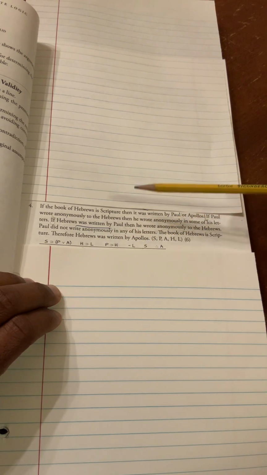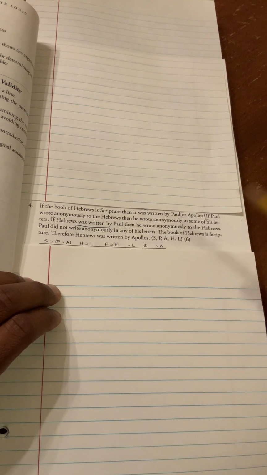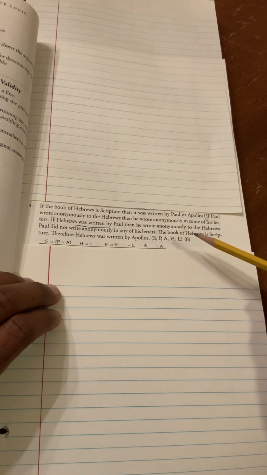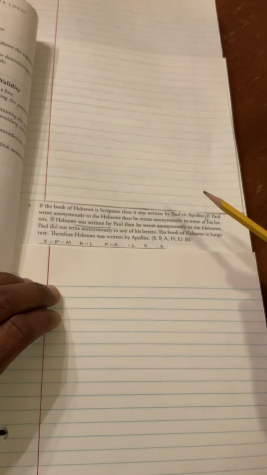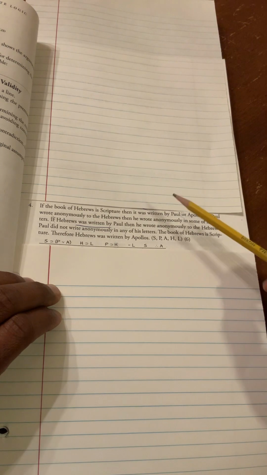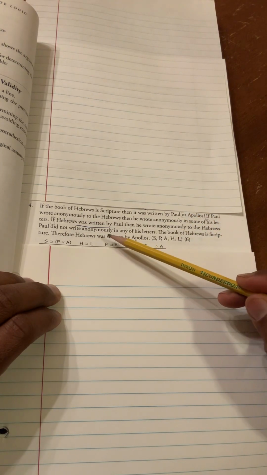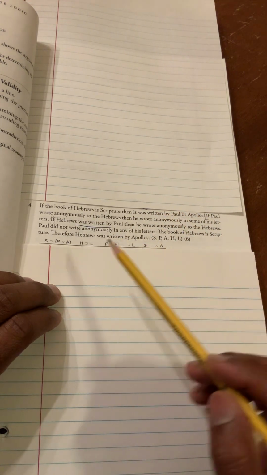my H. You should be using the same letters or symbols if the proposition or sentence calls for it. And these all call for it because it's kind of saying the same thing, just in a different way. So we are right here.